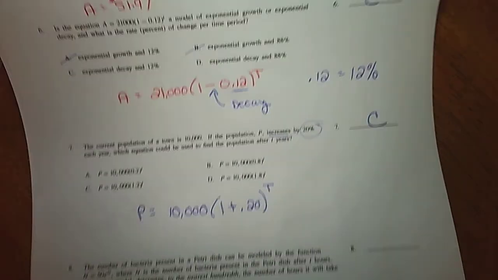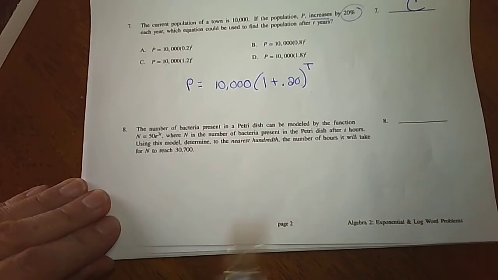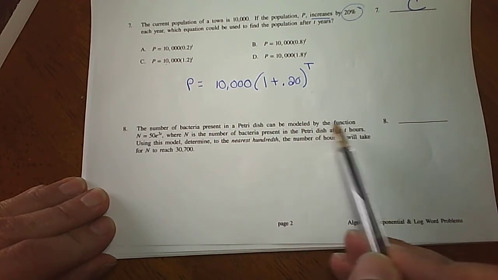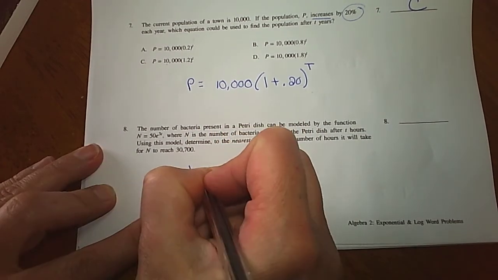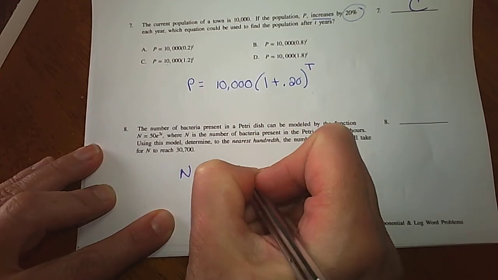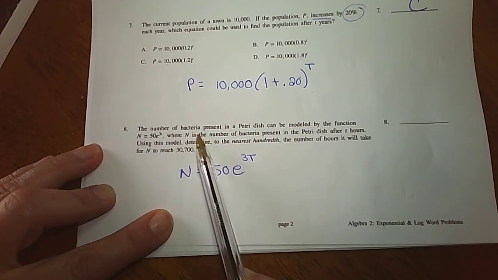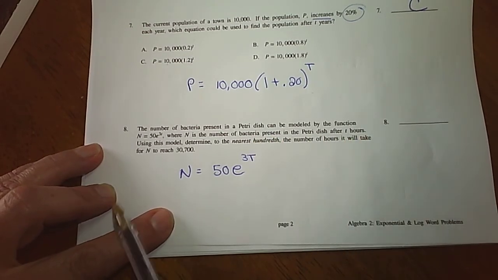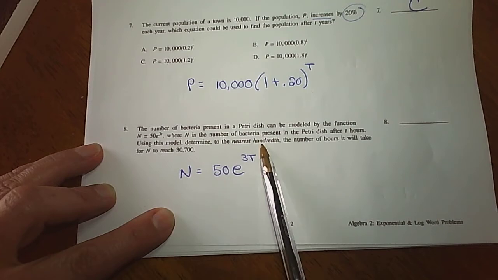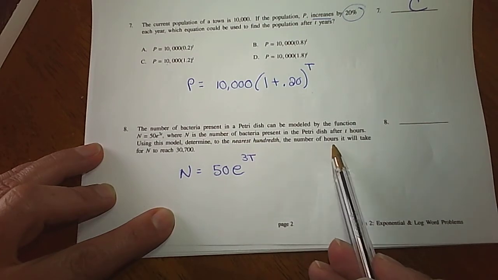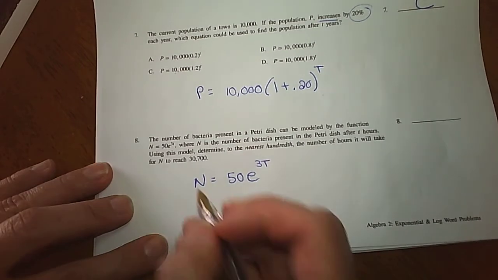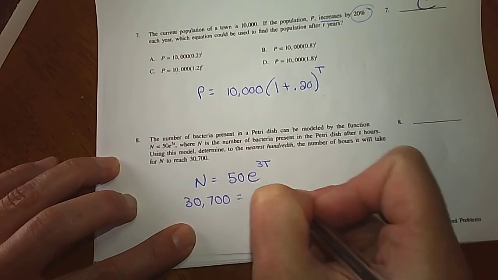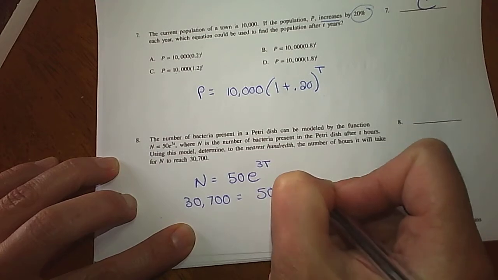And finally, number 8. The number of bacteria present in a petri dish can be modeled by the function n equals 50 e to the 3t, where n is the number of bacteria present in the petri dish after t hours. Using a model to the nearest hundredth, the number of hours it will take to reach 30,700: 30,700 equals 50 e to the 3t.